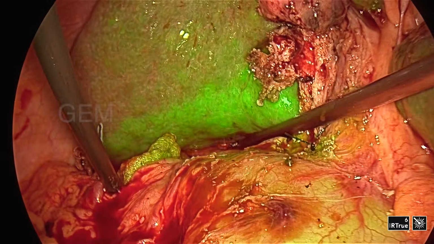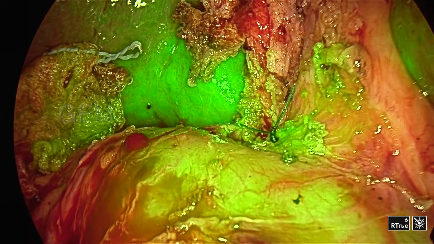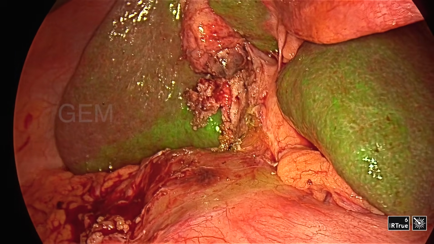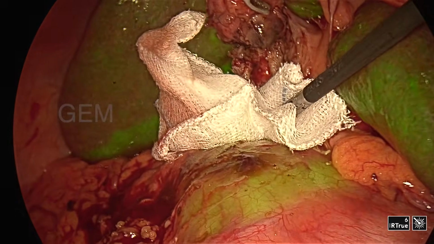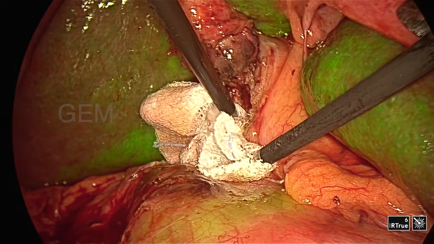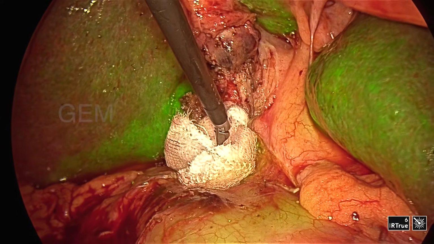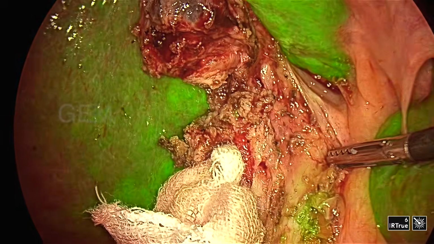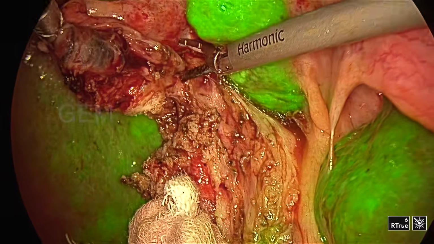You can see the gauze piece, no green color, that means it is not a bile stained gauze piece. So I have to remove the gauze piece, I have to keep a fresh gauze piece. See, fresh gauze piece, I am keeping it in that area. Then I started mobilizing, started excising the gallbladder. Again you can see the CBD is very clear, very well demonstrated here.